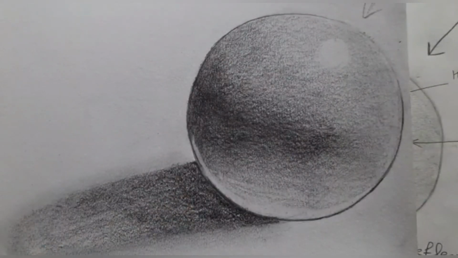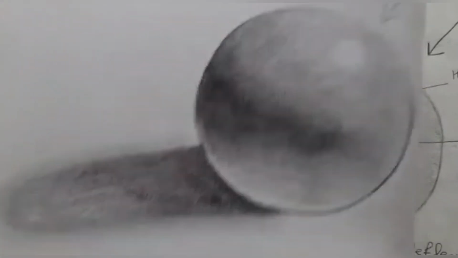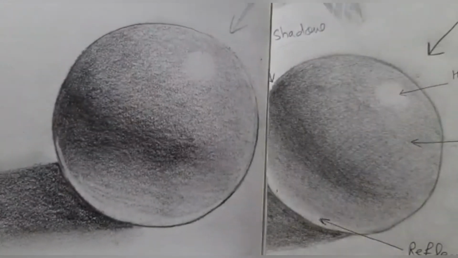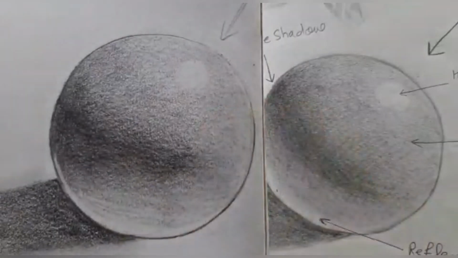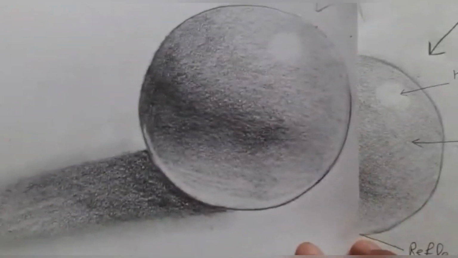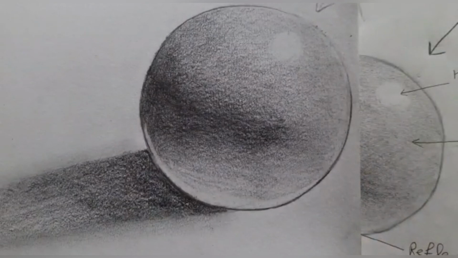Okay, here we end the video. I'm going to end this. So I hope you understand. This is tonal values, and you must send me your practice work, your assignments. I will wait for them, I will check them and give you suggestions.